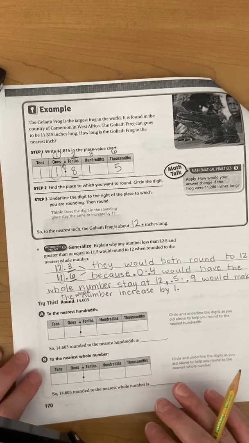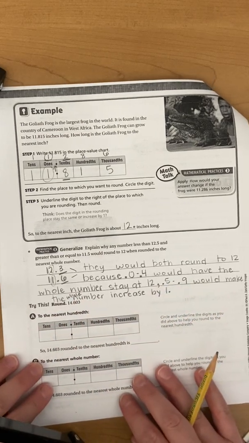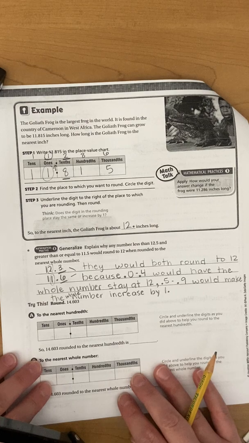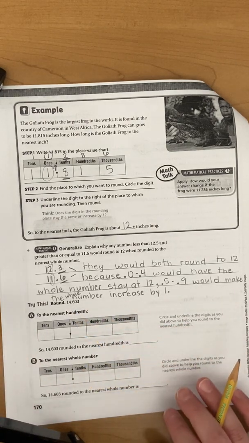All right, go ahead and pause here. Sorry, I got a little squishy with my writing right there. But go ahead and pause here if you need to copy any of this down, and then we'll resume and we'll do A and B at the bottom here.